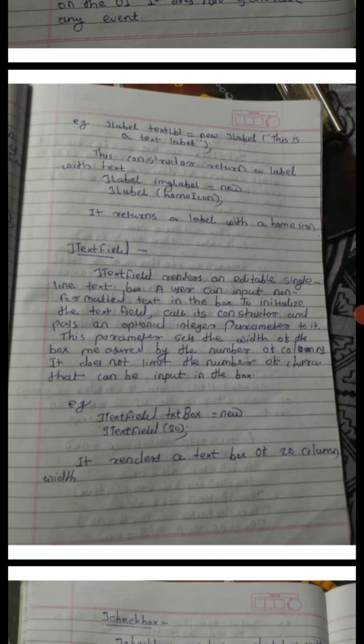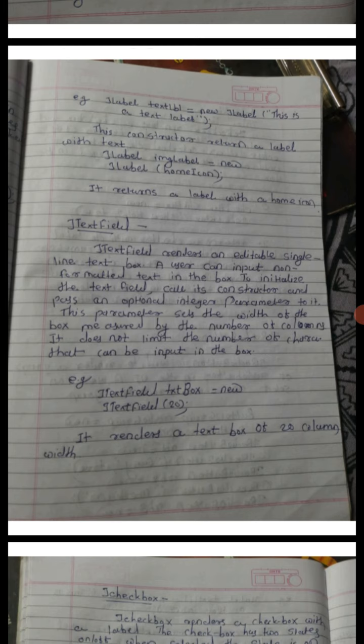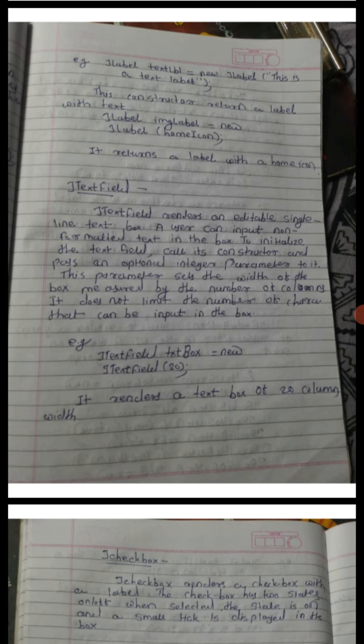Example: JLabel textLabel = new JLabel("This is a text label"); this constructor returns a label with text. JLabel imageLabel = new JLabel(homeIcon); it returns a label with a home icon.